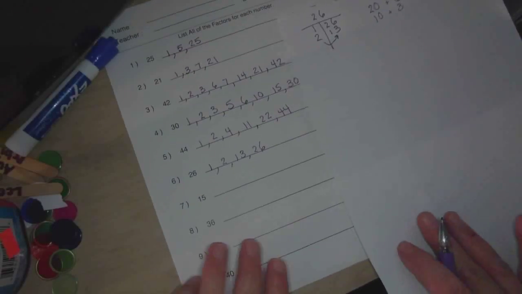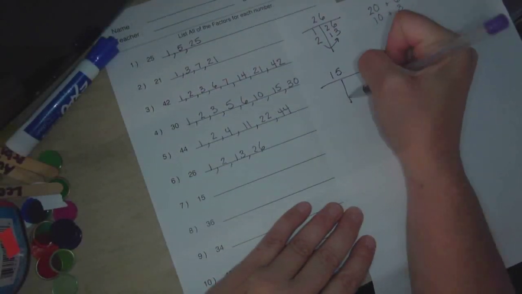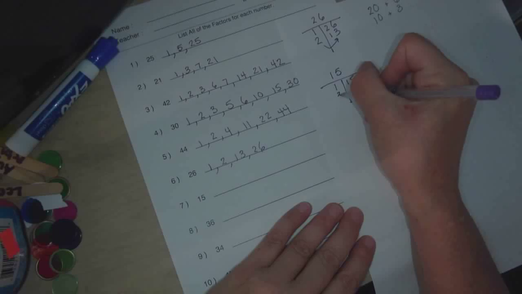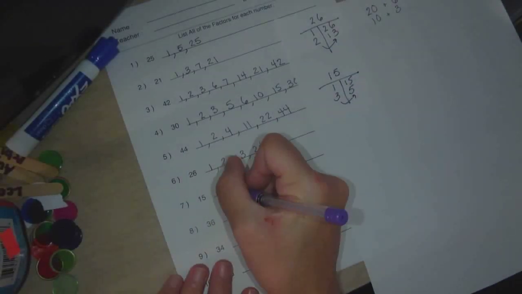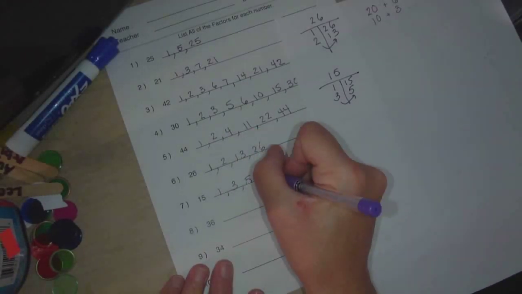Okay, now let's do 15. 15, 1 and 15. And 2 doesn't go in because it's not even, but 3 goes in 5 times. And that's it. We know we're done. So 1, 3, 5, 15.